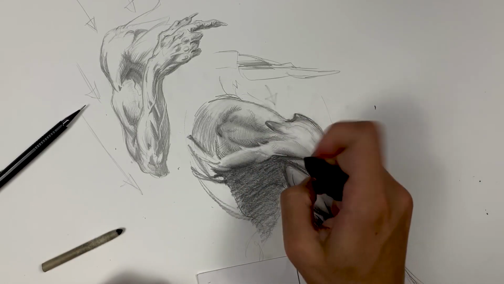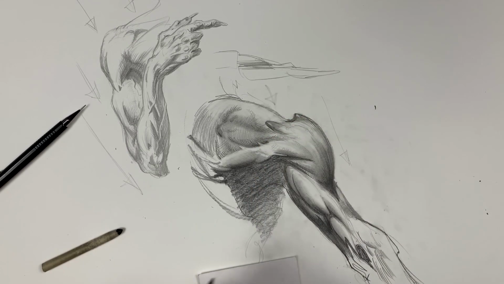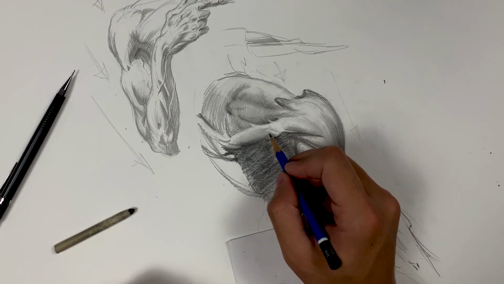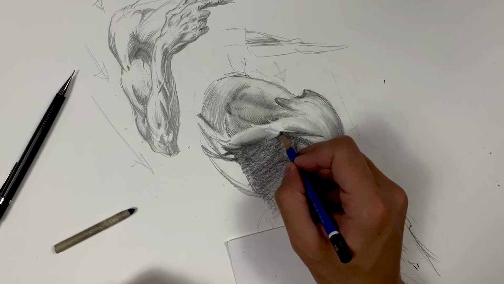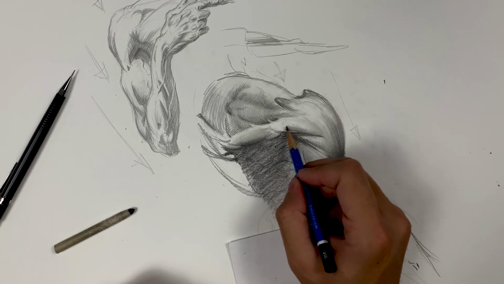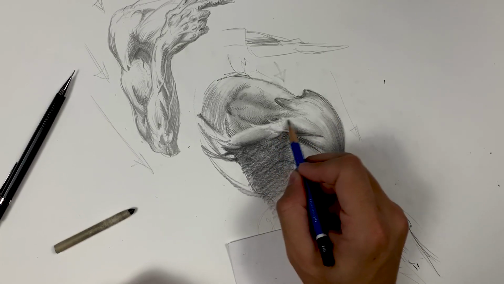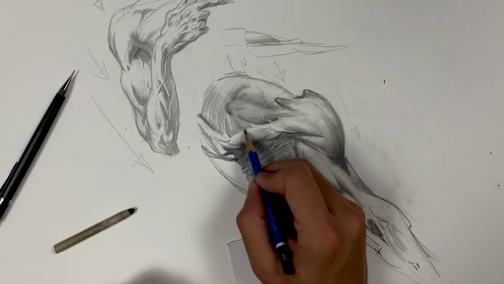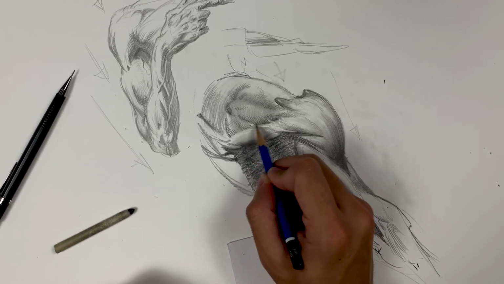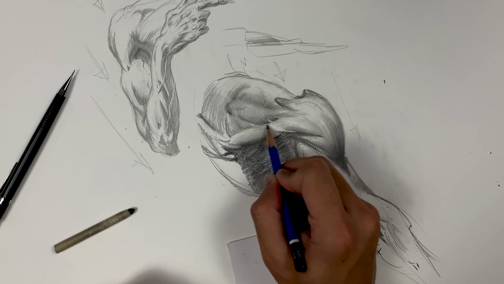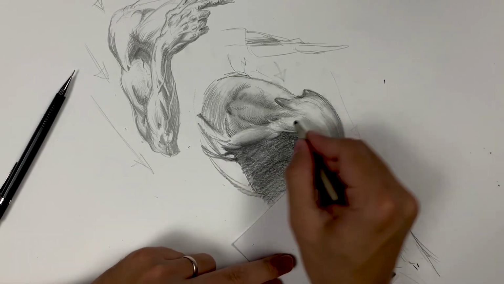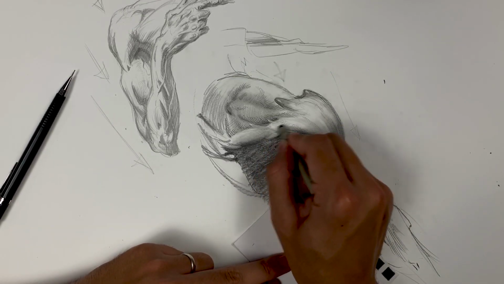I don't even remember why I did that, but some sort of weird value interactions here.